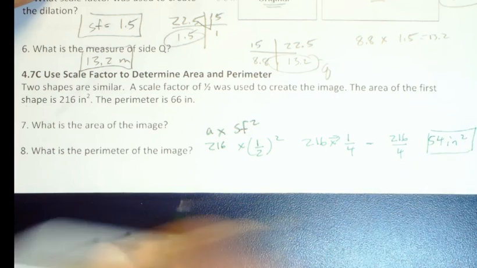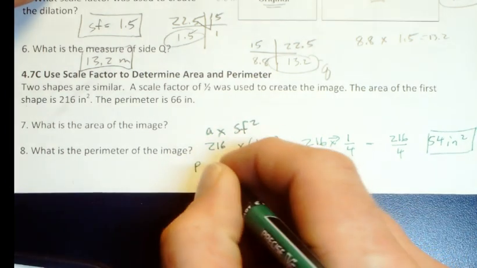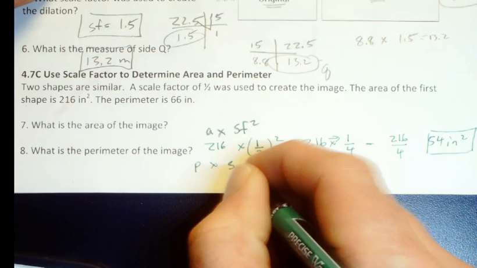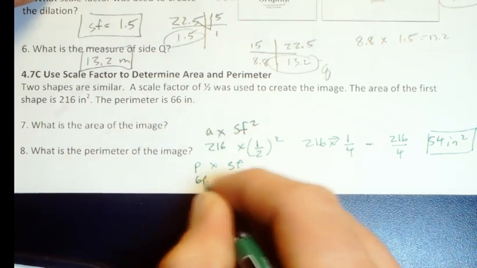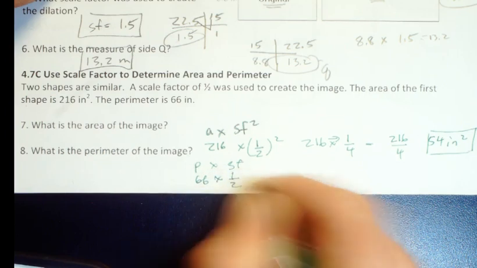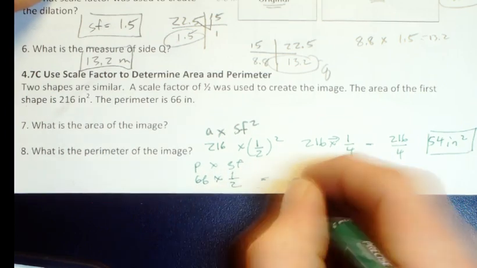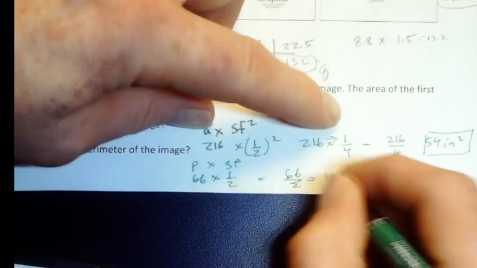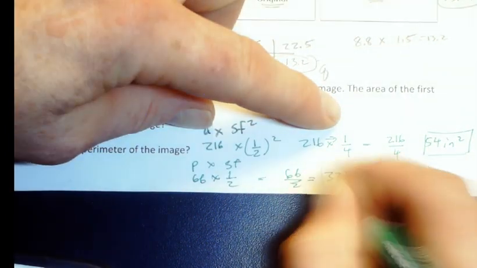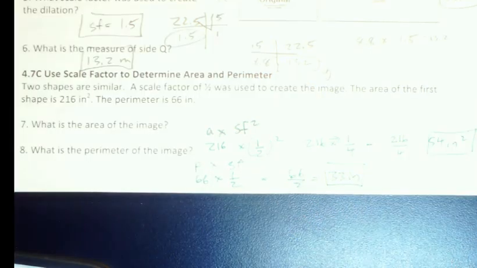Well, that's a little bit simpler. We just take the original perimeter and multiply it times the scale factor. So the original perimeter was 66, and we're going to multiply that times the 1/2. That's really the same as 66 divided by 2, which is 33 inches. So we've got the perimeter of 33 inches there.